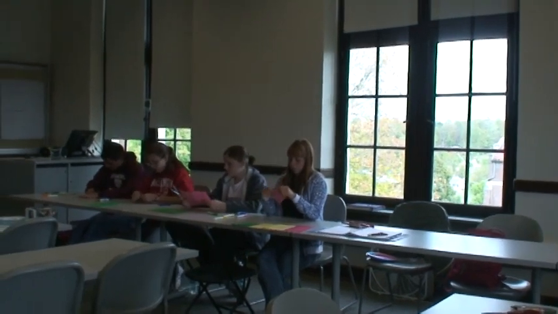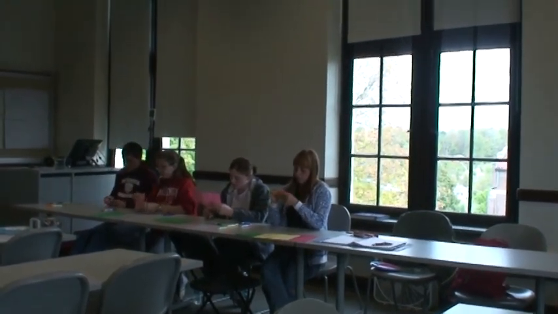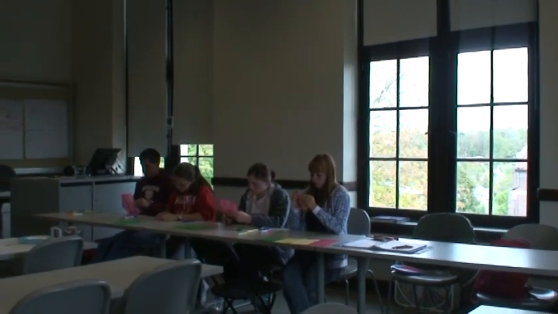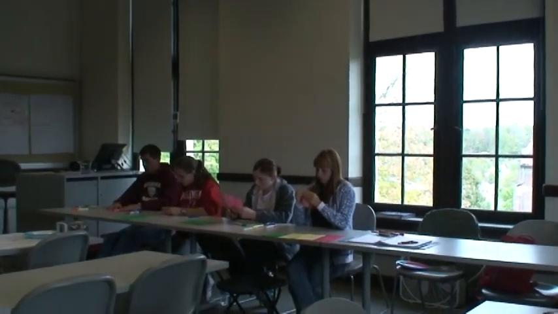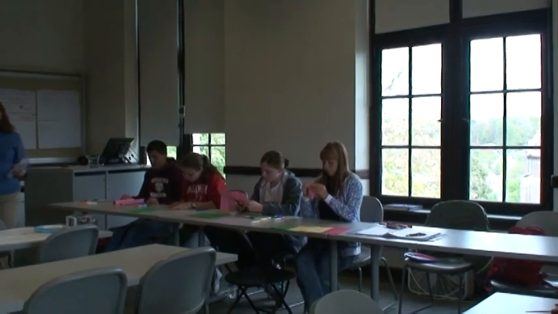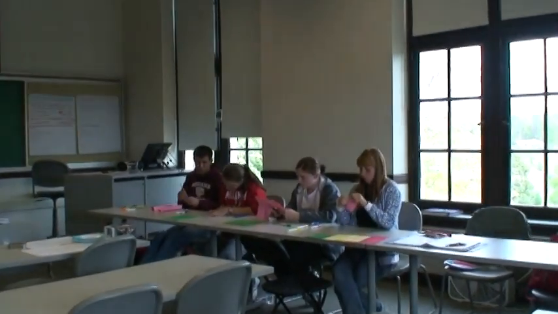Open it up. You should have how many pieces? 8. There should be 8. So therefore, we're writing what on each one of these? 1/8. So we're going to cut them out and write 1/8 on each one of these.